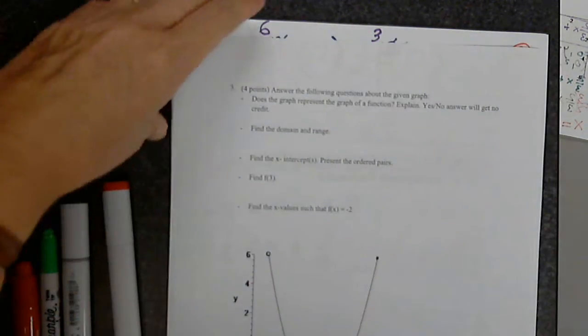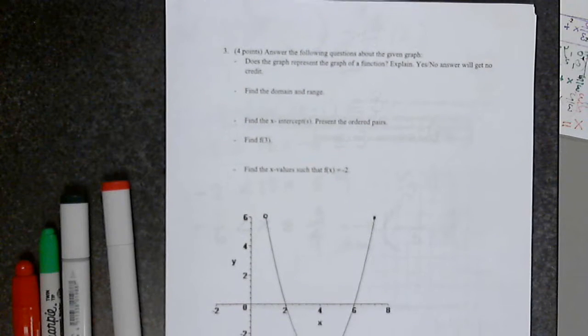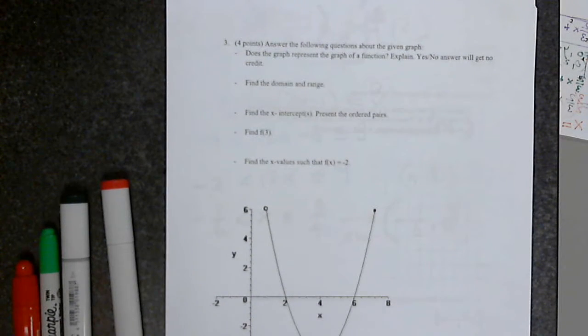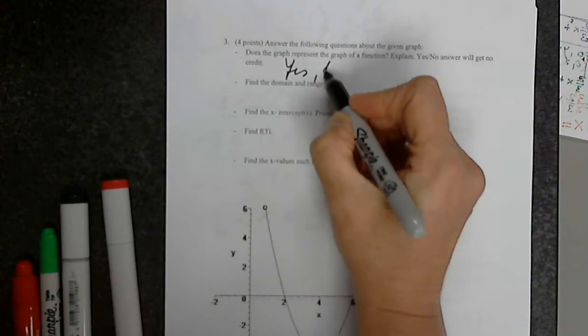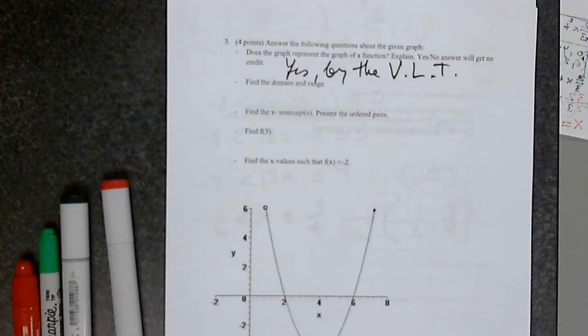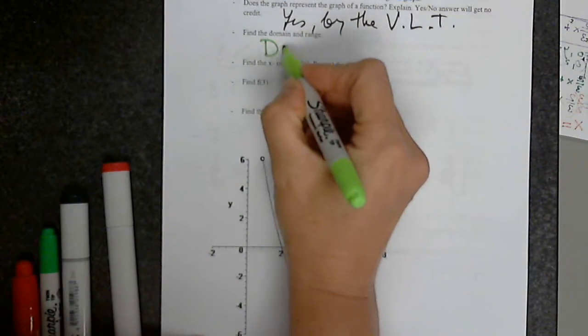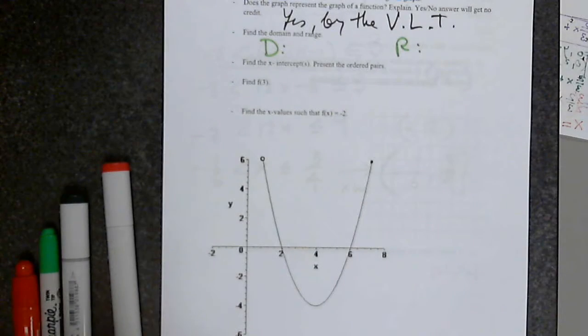Last problem. Answer the following questions about the given graph. Does the graph represent the graph of a function? A yes or no answer will not get credit. Very good. Yes, by the vertical line test. Excellent. Perfect. Okay, find the domain and range. Sometimes it's difficult from a graph to approximate the domain and range, but let's give it a shot. Can anyone give us the domain for this function and the range for this function?